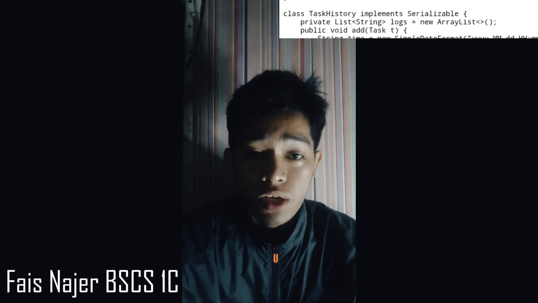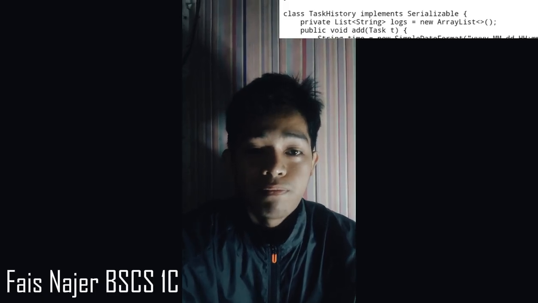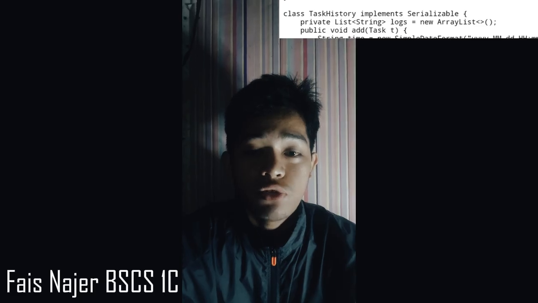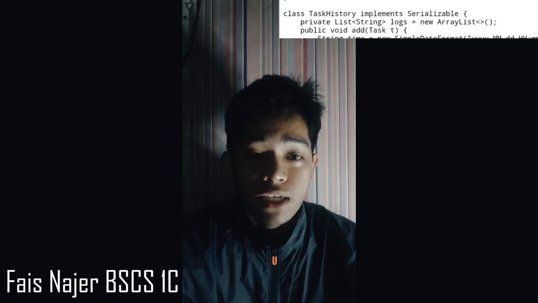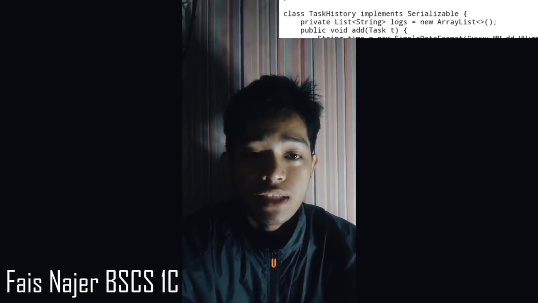So number 2 is private static final String HIST equals history.dat. So what it does, this creates another constant variable named HIST that stores the file name history.dat. So the purpose is it is used to store the history of actions like edits, adds, and deletes in another file.